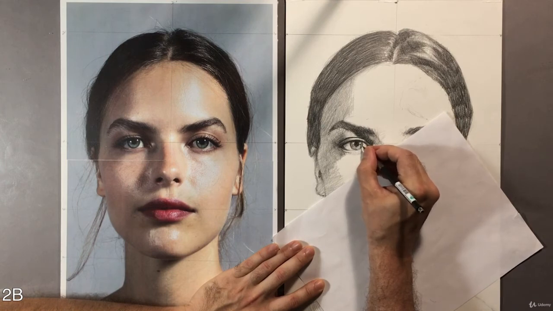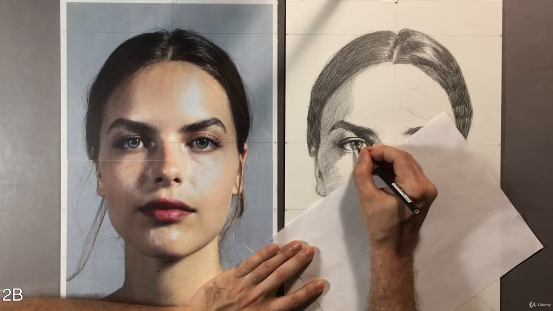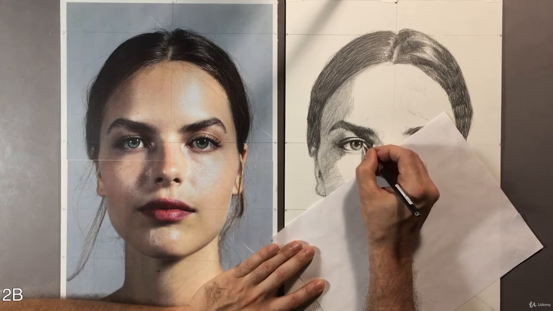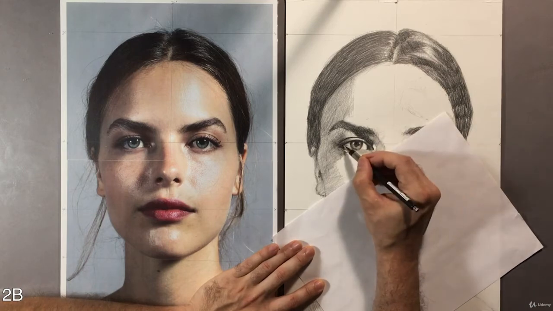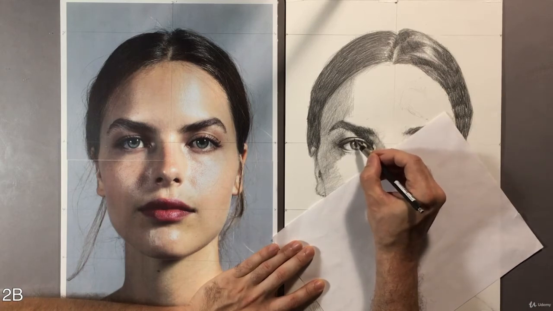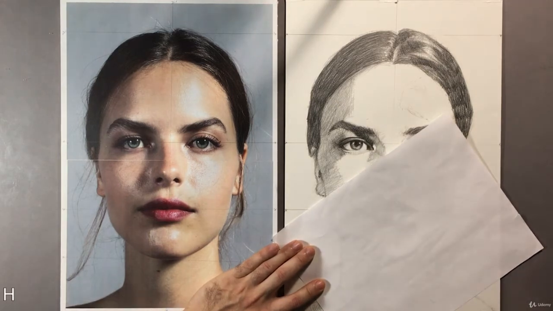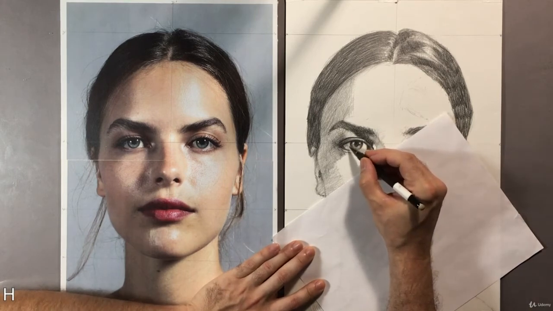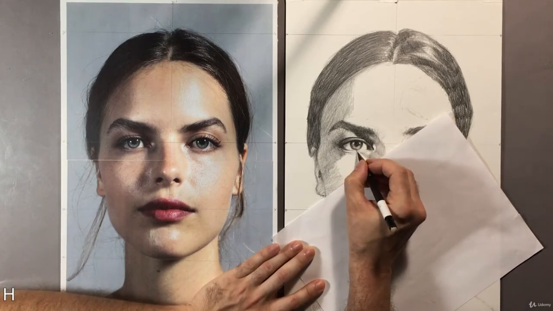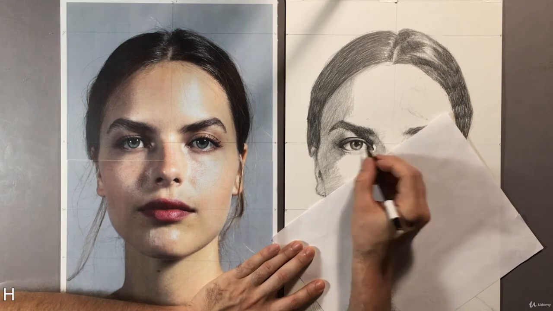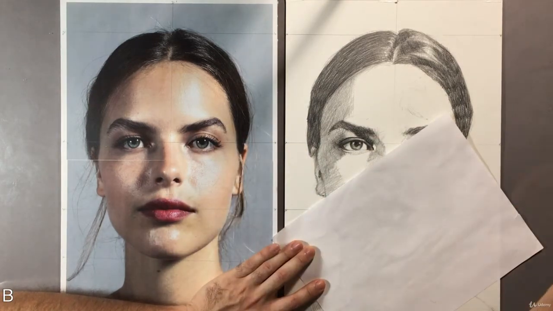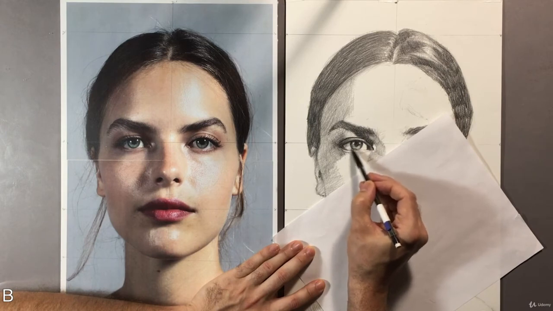Don't attempt to put detail into the iris with the 2B lead. Remember to save that for the H or maybe the B lead in this case. Okay, I'm going to switch to an H lead and work on the white part of her eye next. The right side's actually much lighter, and this side's actually pretty dark, so I'll briefly switch to a B lead.